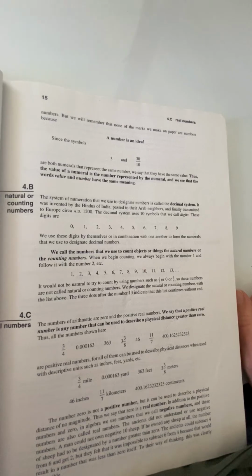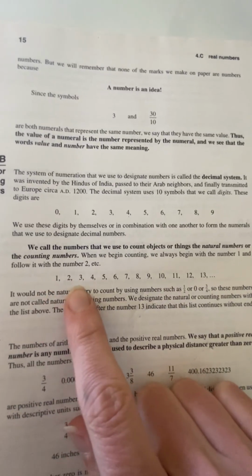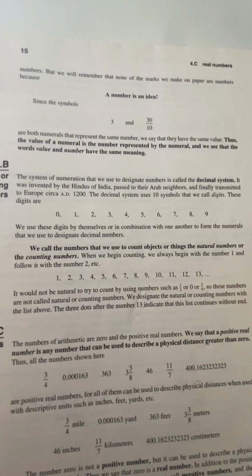are what we use to count with. So we don't start counting with 0, we start counting with 1. 1, 2, 3, 4, 5, 6, 7, 8, 9, 10, 11, 12, etc.